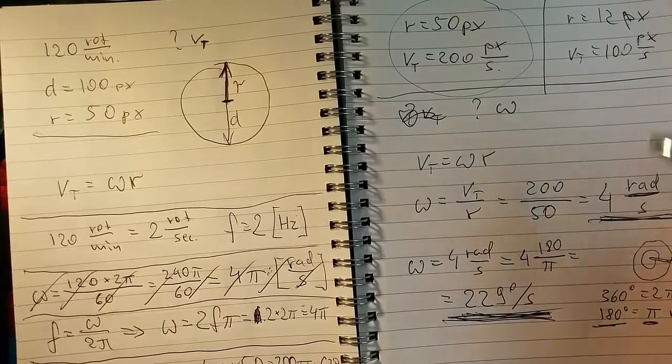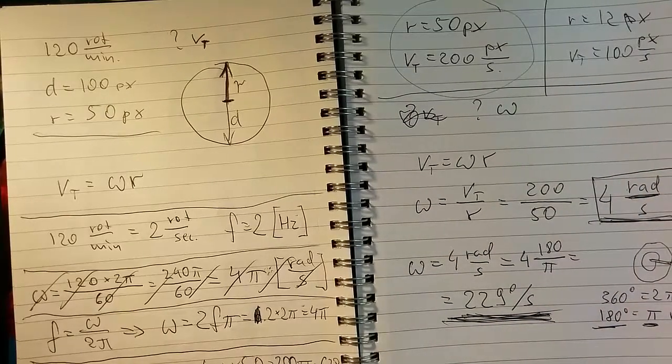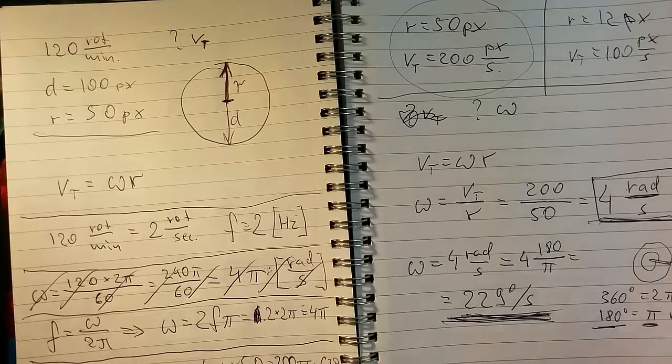I will be absolutely happy to get the answer as 4 radians per second, but working on your coursework, working with any piece of software, you should be quite confident while converting between radians and degrees.